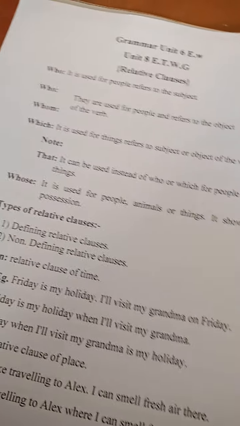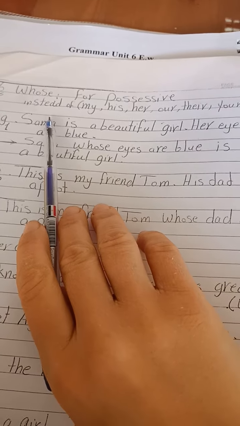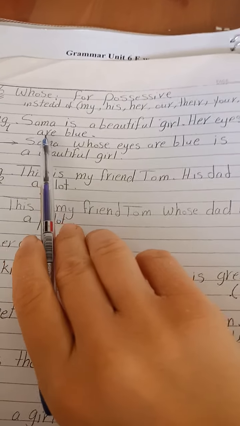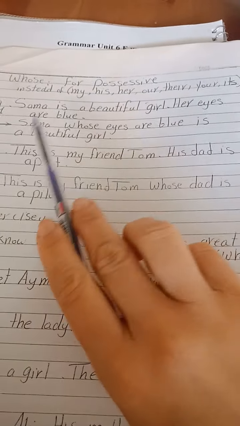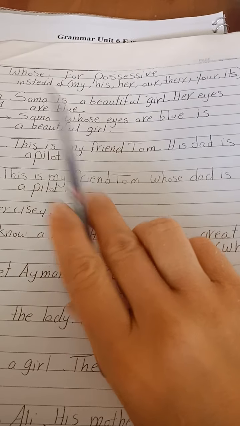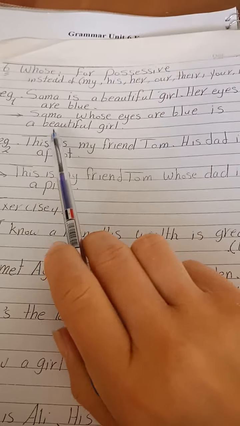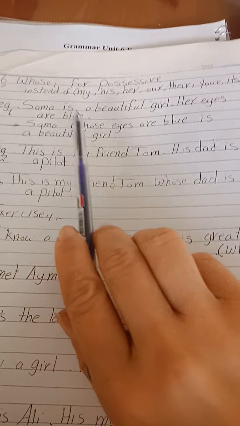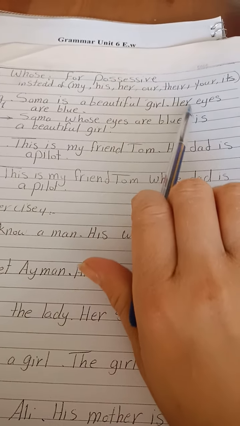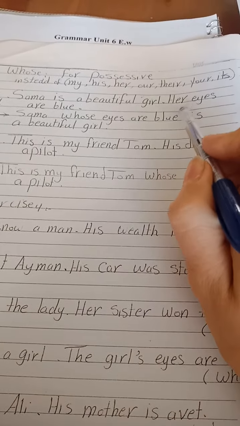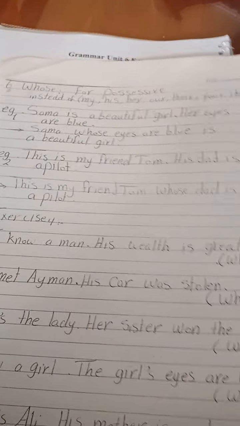Okay, let's see our example. When I say, Sama is a beautiful girl. Her eyes are blue. I will say Sama, whose eyes are blue, is a beautiful girl. Instead of her, I used whose.